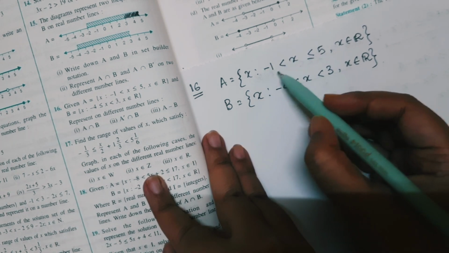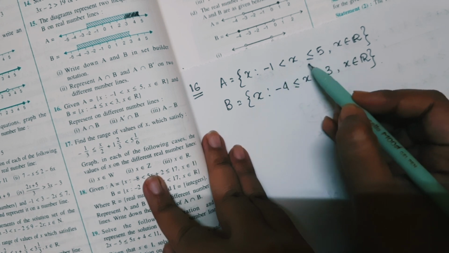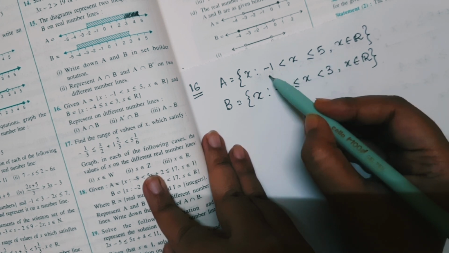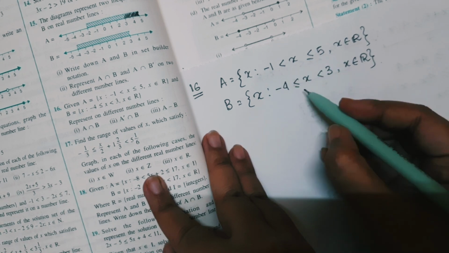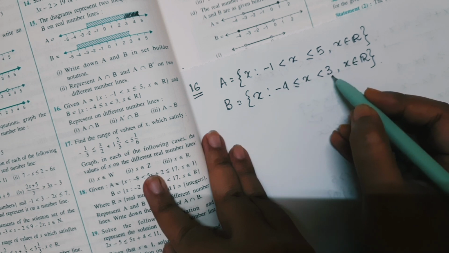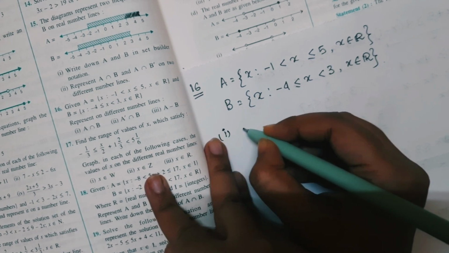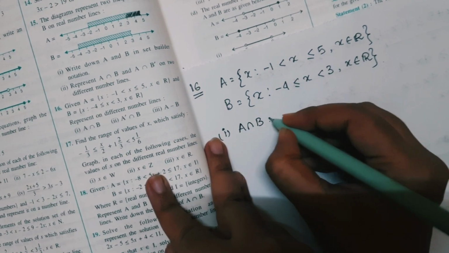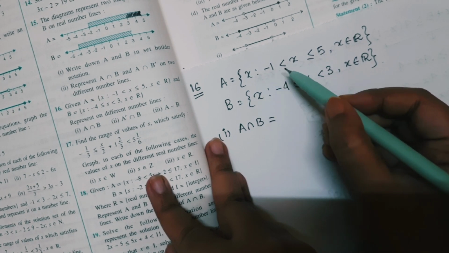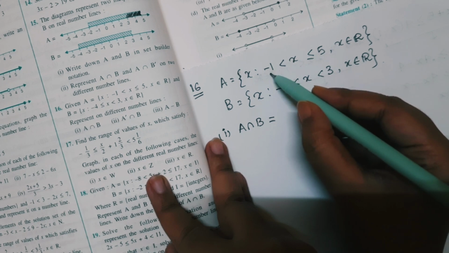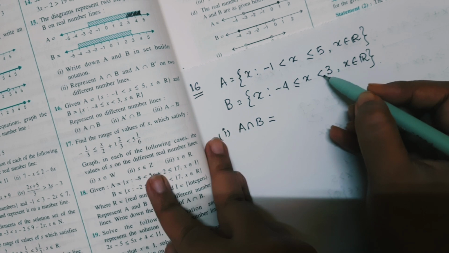First try to understand. See, that means x is greater than minus 1 but less than or equal to 5. So here minus 1 is excluded, x equal to 5 is included, but here minus 4 is included but 3 is excluded. Now you have to find A intersection B, that means the common portion. Now see, minus 4 is less than minus 1. So here you can consider minus 1 to 3, because 3 is less than 5, right?